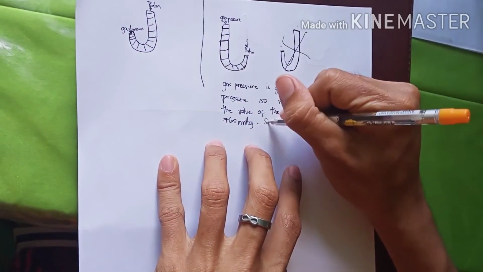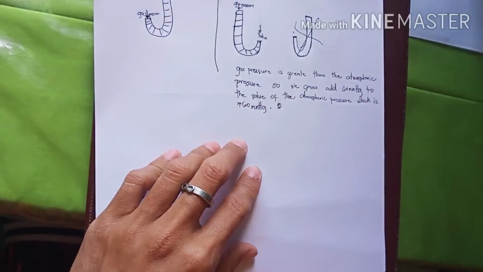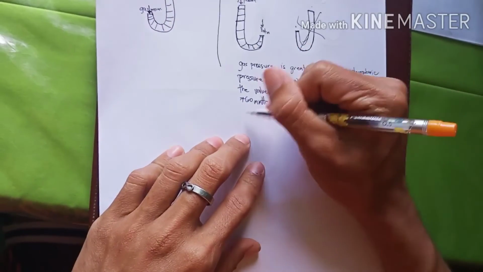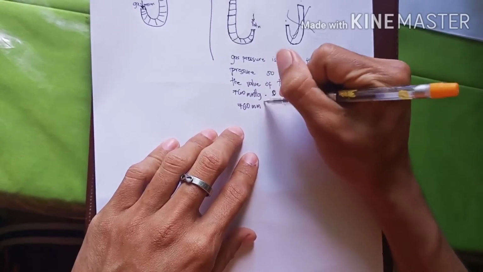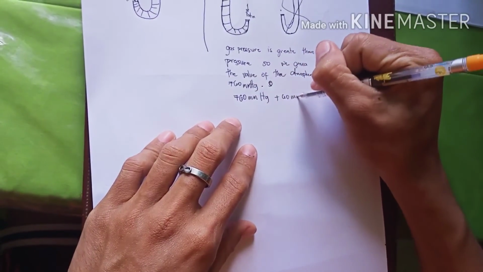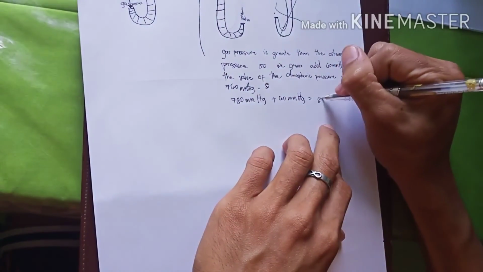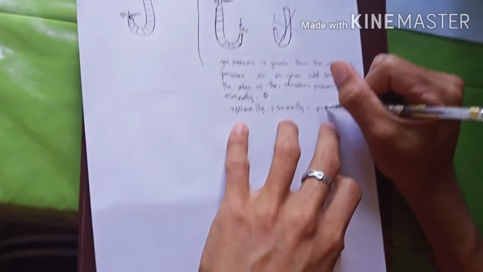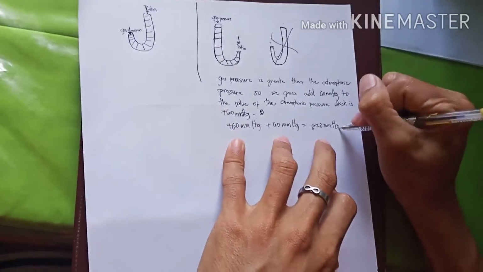So the equation goes like this: 760 millimeter plus 60 millimeter equals 820 millimeter of mercury.